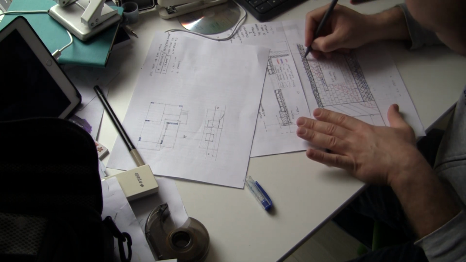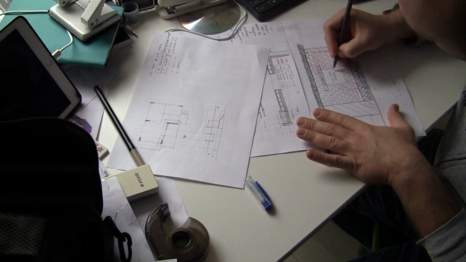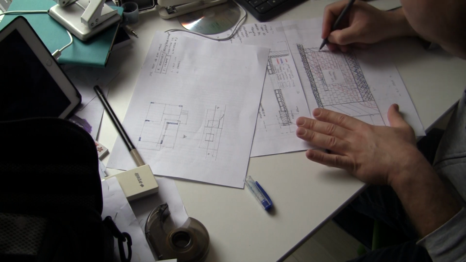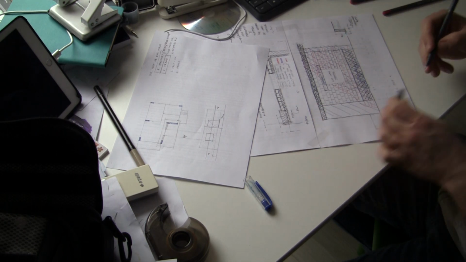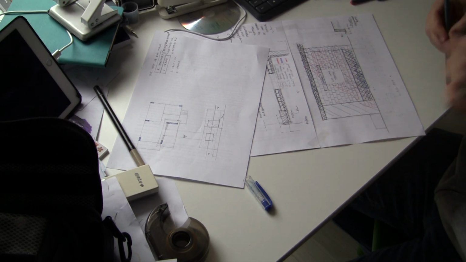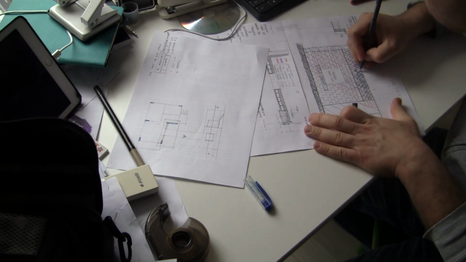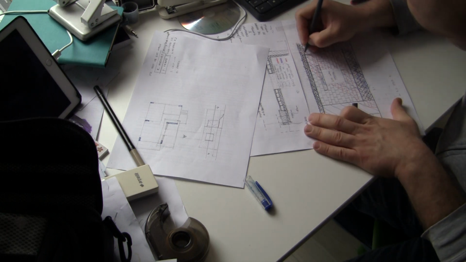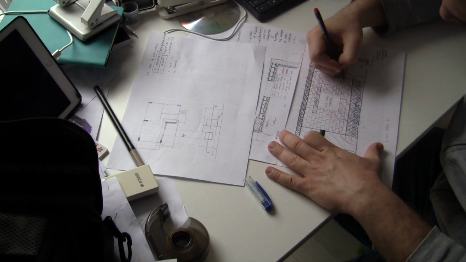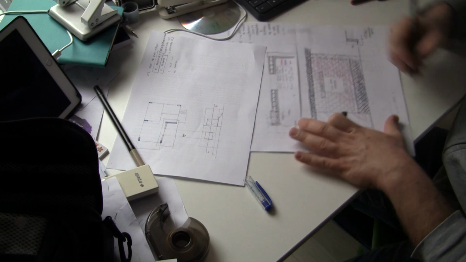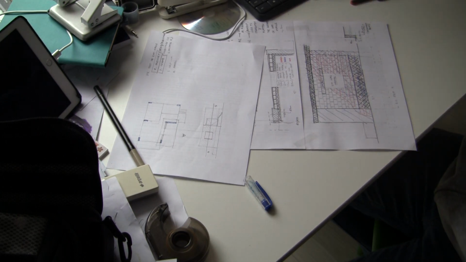Let's draw thermal insulation like this. This entire thing is thermal insulation, and over the thermal insulation we are going to apply thin layer plaster.